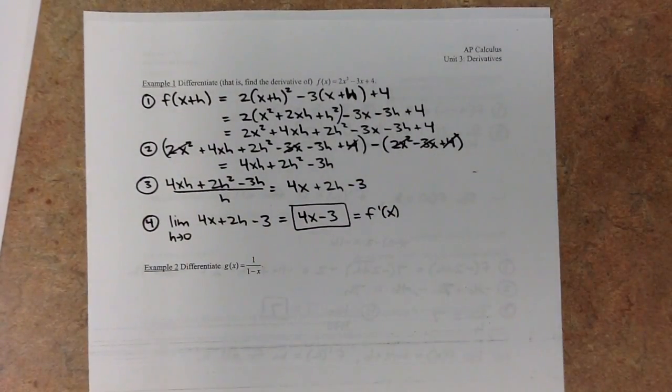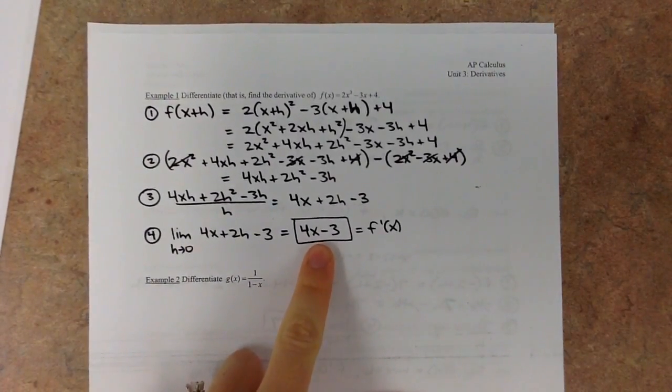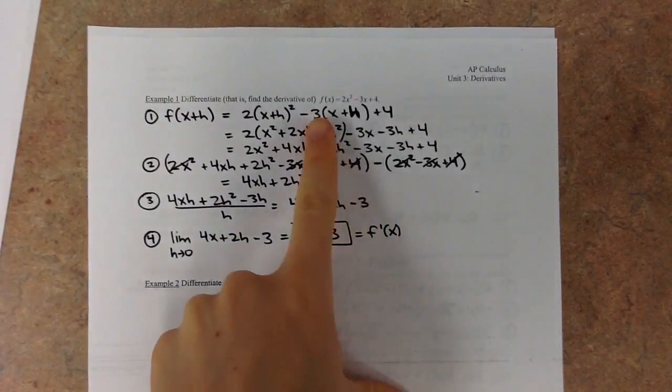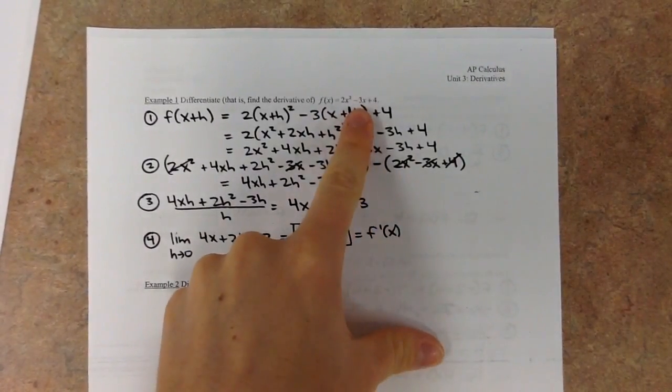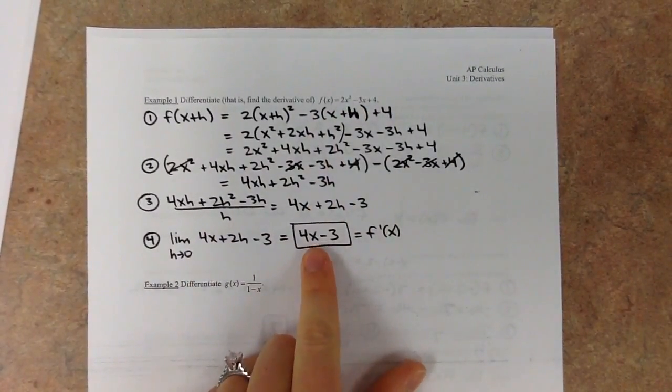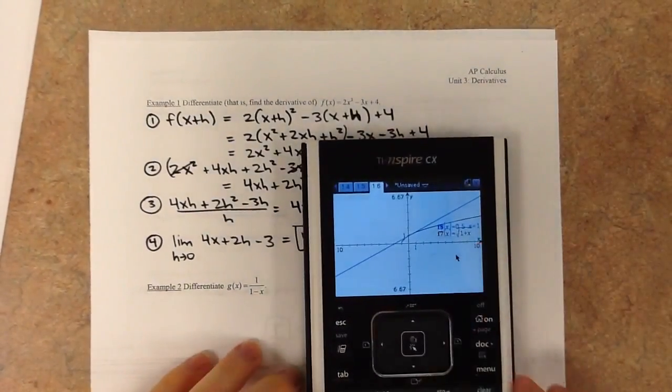So what this means is that if I were to plug in any x value into this function right here, it would tell me what the slope is on this graph. So for example, if I wanted to know the slope of this graph at x equals 1, I just plug in x equals 1 to this function and I get 1. So let me show you.